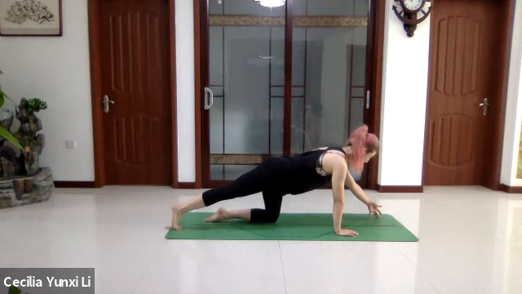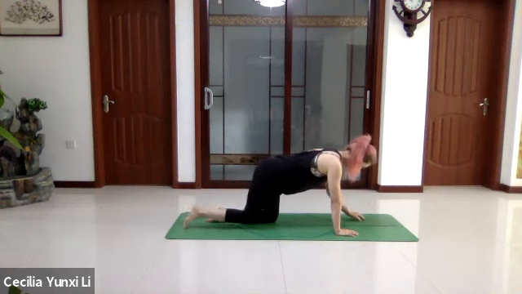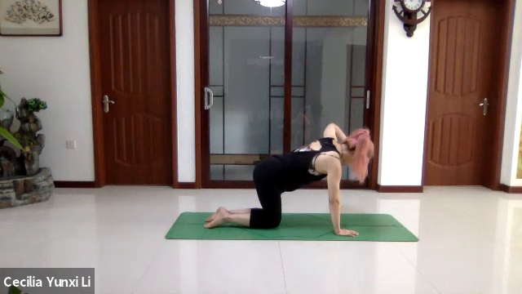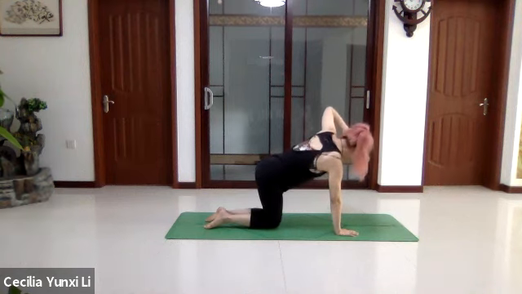And then we come back, put your left arm back to the left ear and rotate. So reach your right arm towards the floor and rotate to the right side.